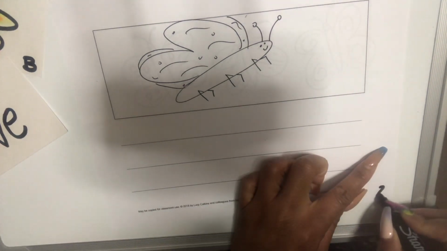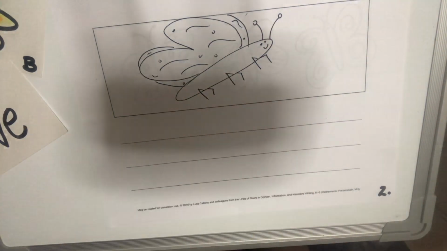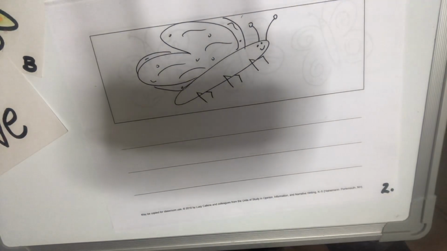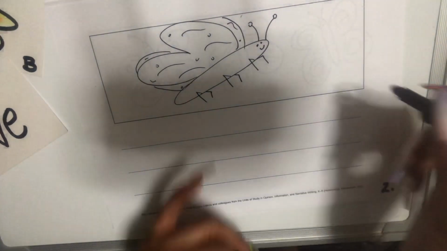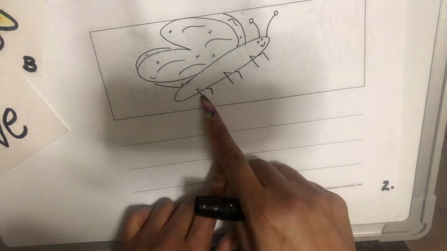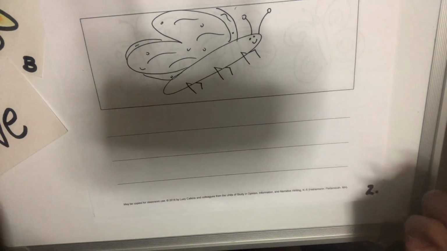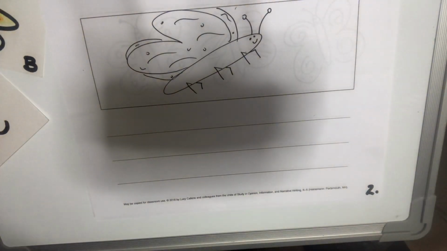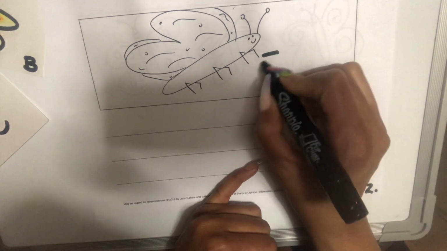Page 2, or detail 2 about butterflies. What do I want to teach my readers here? See my butterfly and the antennas. I already taught the antennas. He's smiling. Ooh, his legs. Yes, legs. Let's count. 1, 2, 3, 4, 5, 6. 6 legs. So butterflies have 6 legs. I'm going to write that. And I'm going to label the legs.